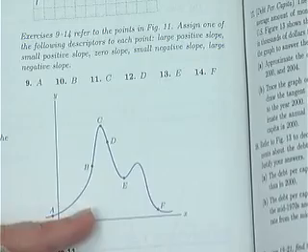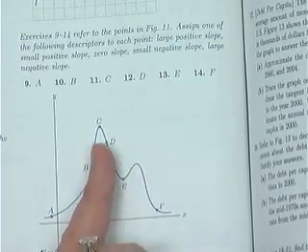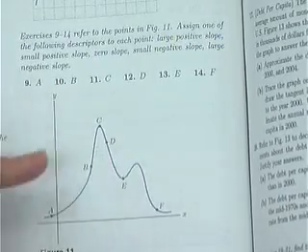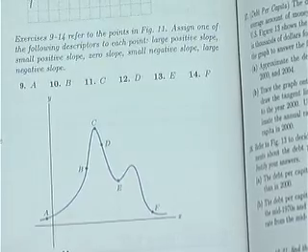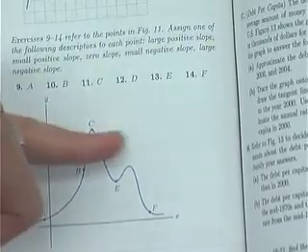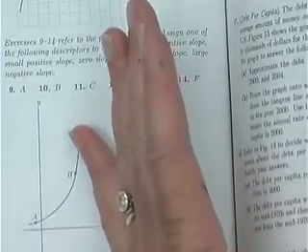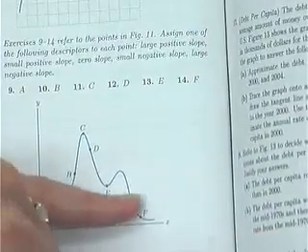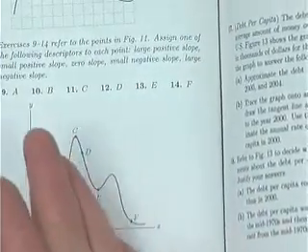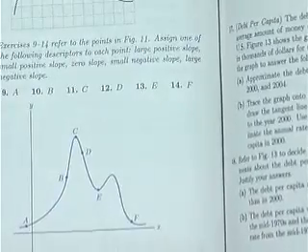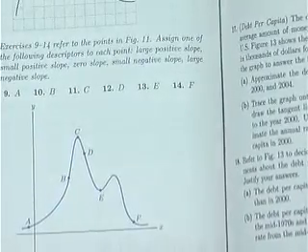Positive, and it's not real positive, is it? What about B? Very positive slope. I'm not going to point out C. What do you think C is? 0 slope. What about D? Very negative. What about E? 0. What about F? Sort of negative. Right. You guys are good. You're experts, experts, experts. All right.